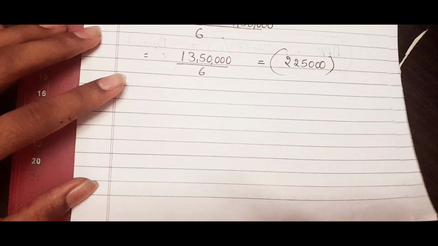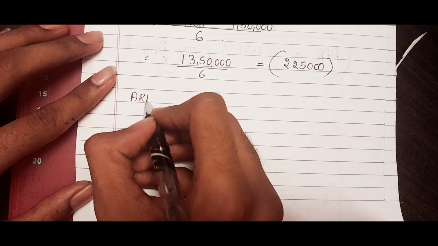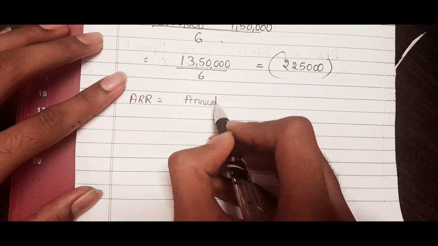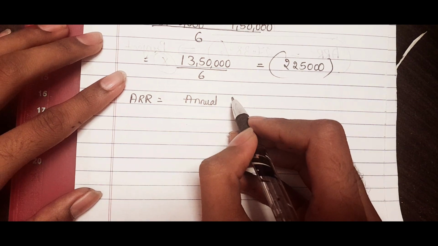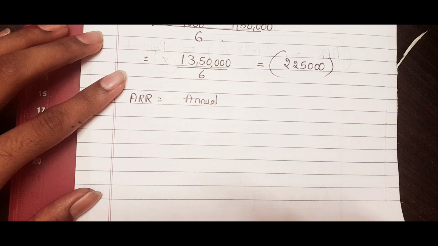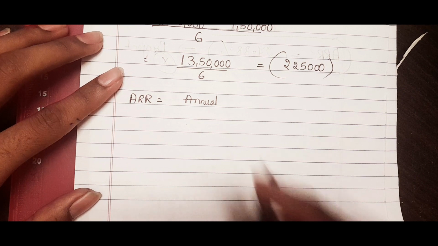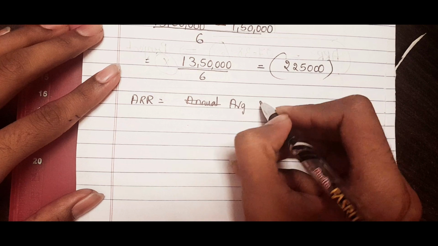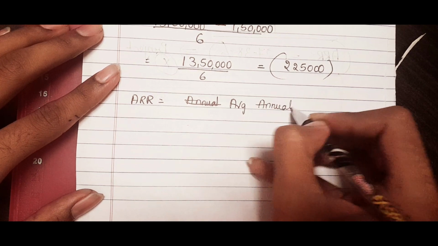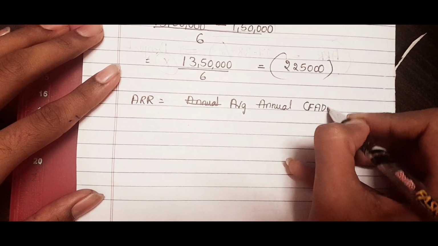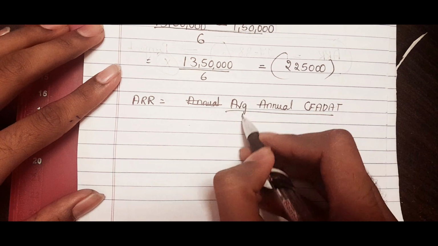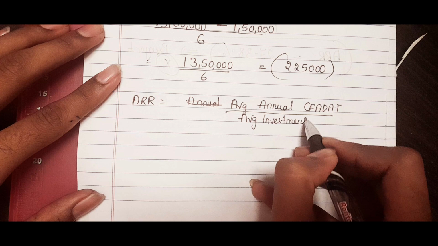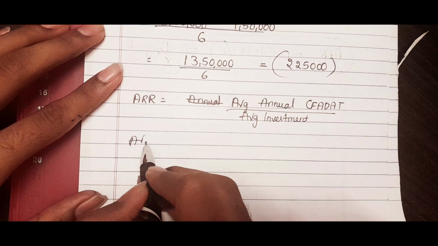Now we can find out ARR. The formula to find ARR is average annual CFADAT divided by average investment into 100.